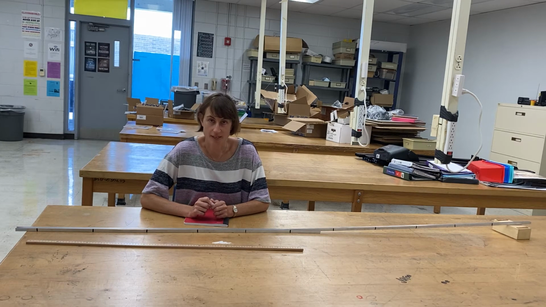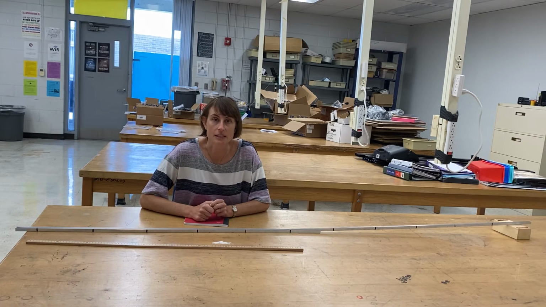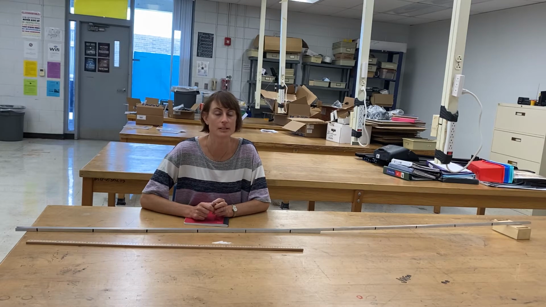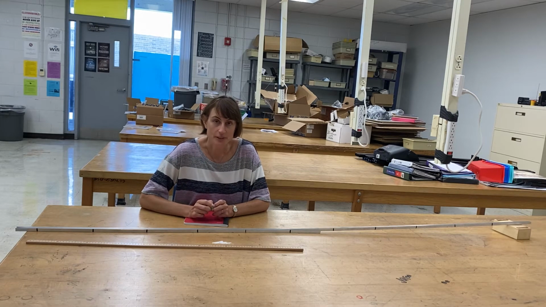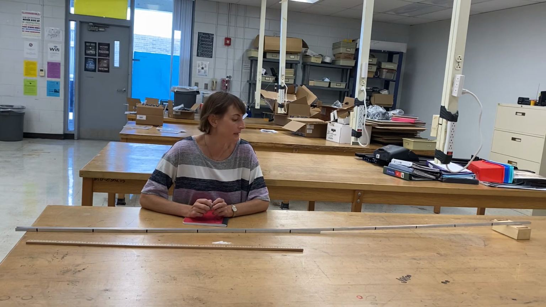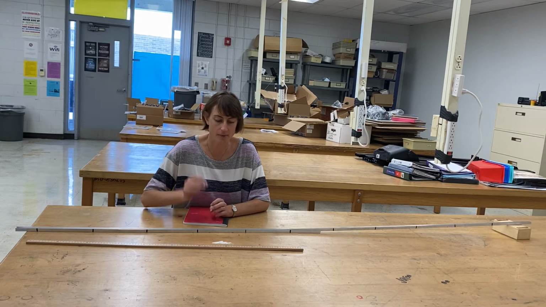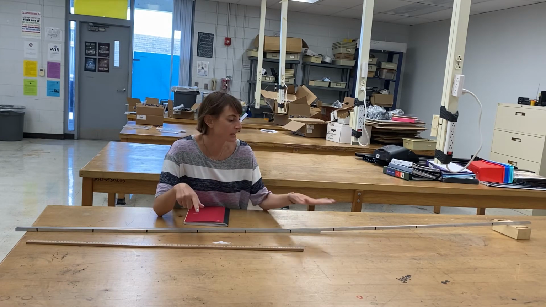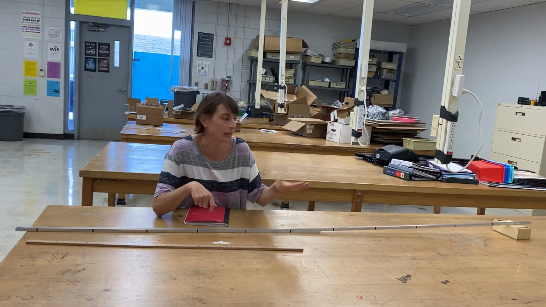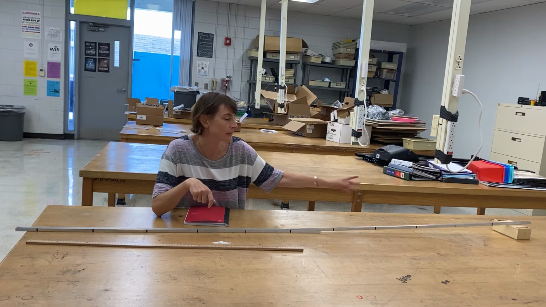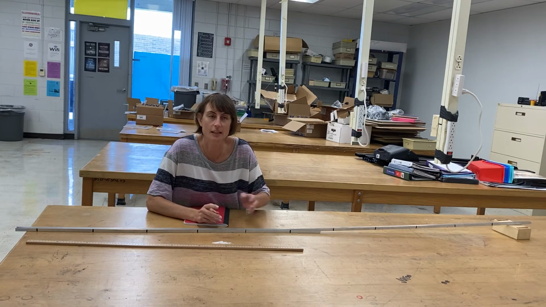So the purpose of this lab is to investigate constant acceleration down the inclined plane. The skills that we are going to be practicing with this lab are data collection and graphing analysis. And the equipment we're using for this lab is the same equipment we used last time: our marble, our meter stick, our two pieces of track, and the block to create the inclined plane.